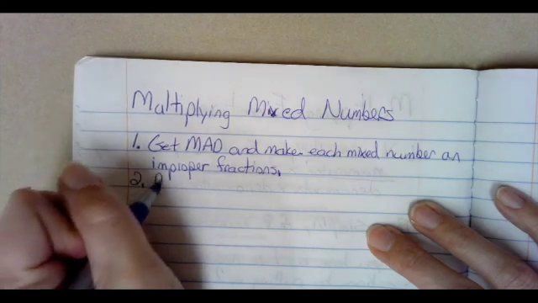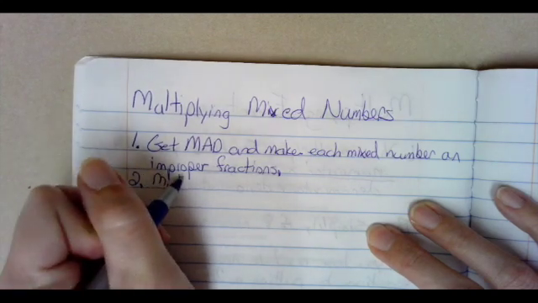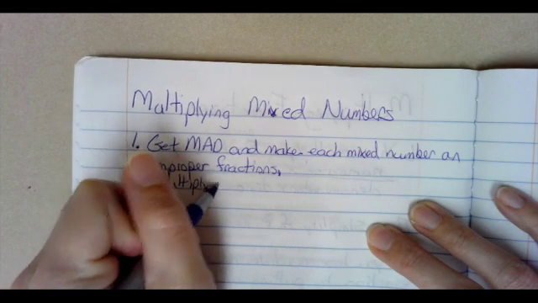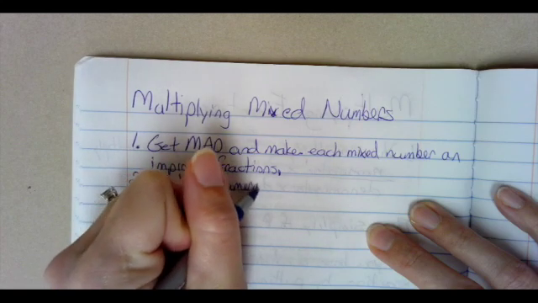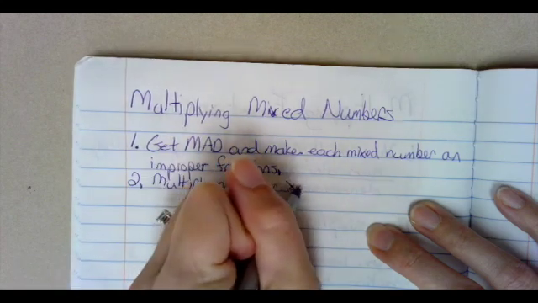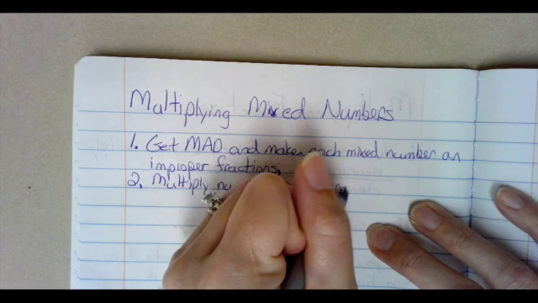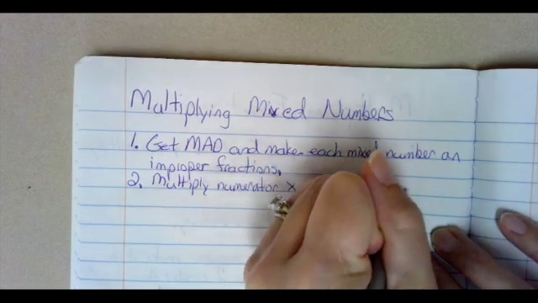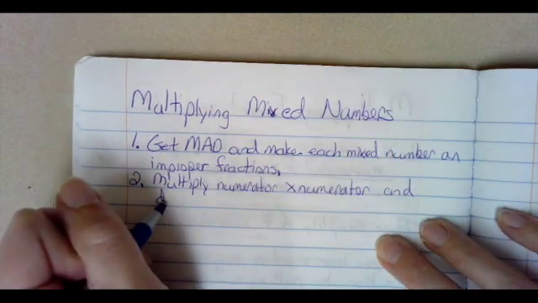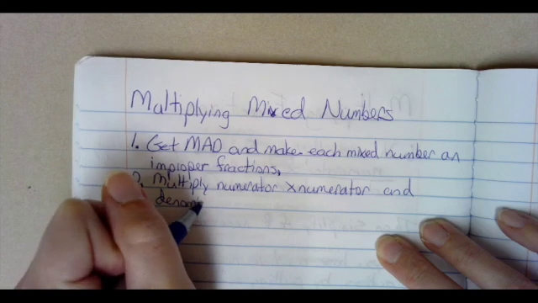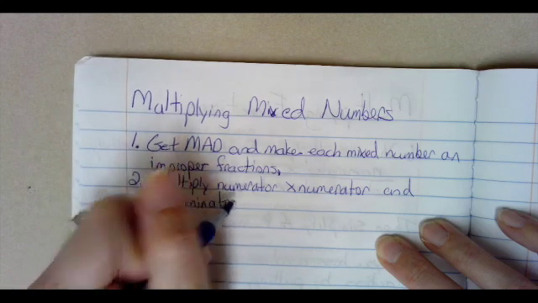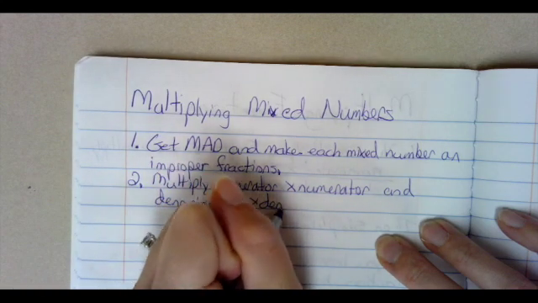Step 2 is multiply numerator times numerator and denominator times denominator.